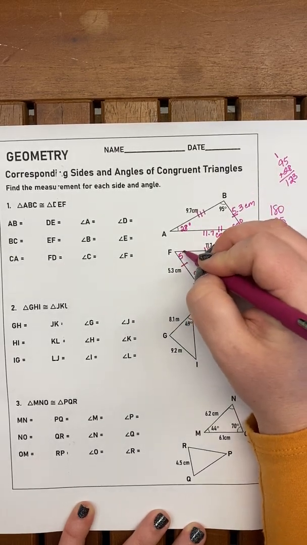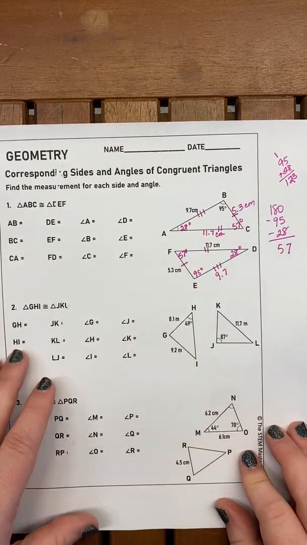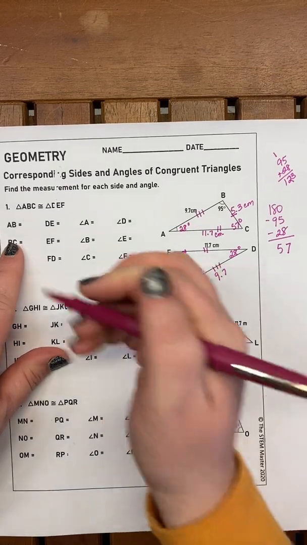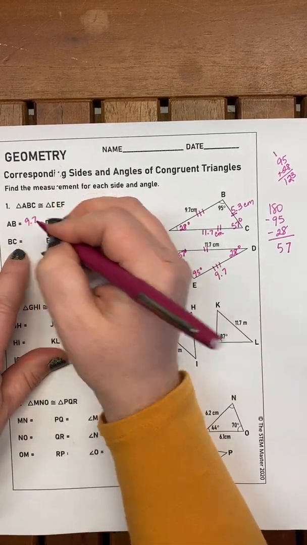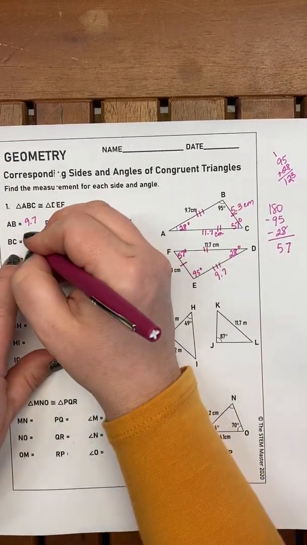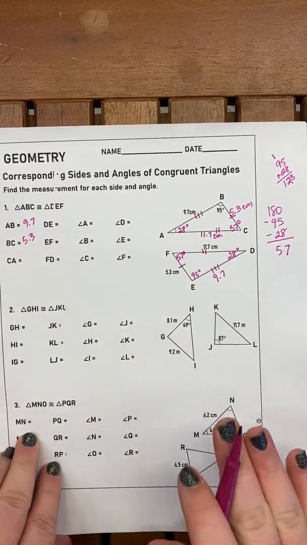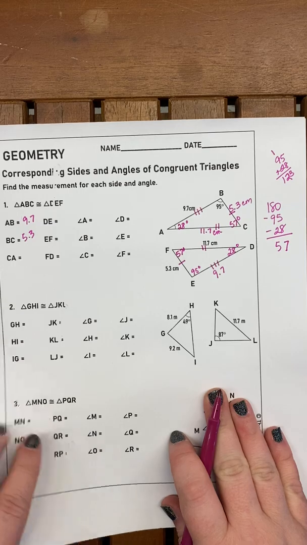This one's 57 degrees. So now that I have all that information, I can go in here and fill all this out. AB is 9.7, BC is 5.3, and so on and so forth. So this is the first assignment that you had.